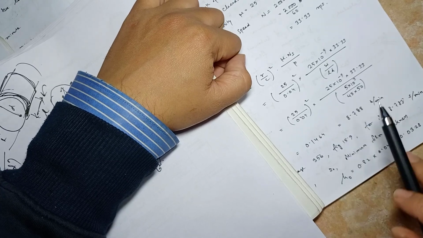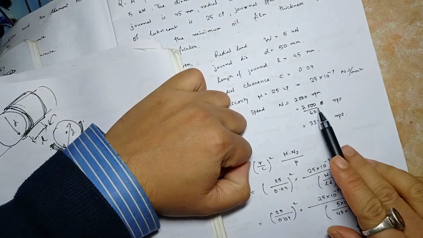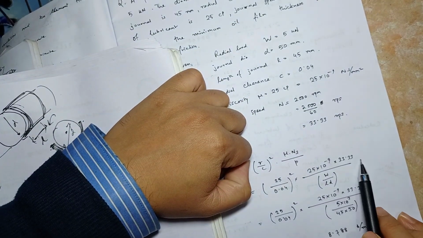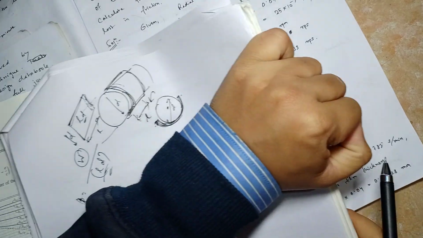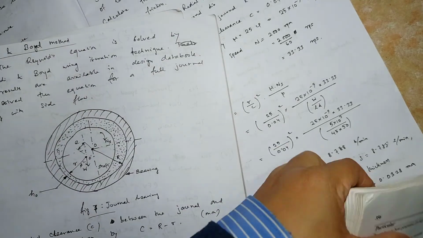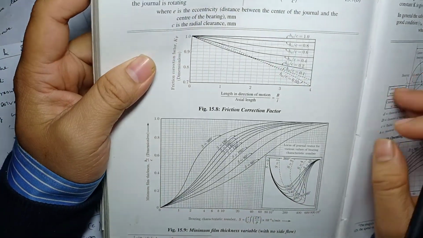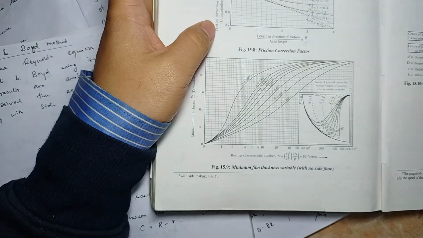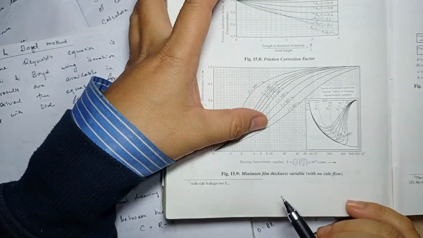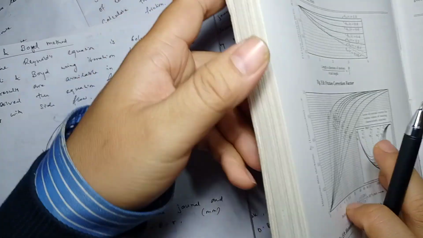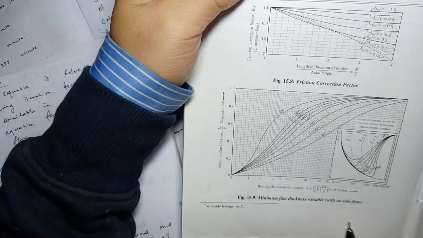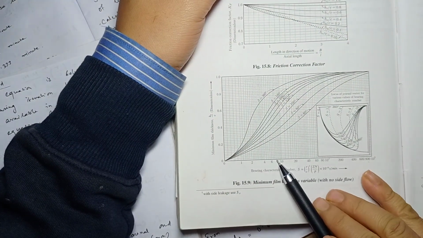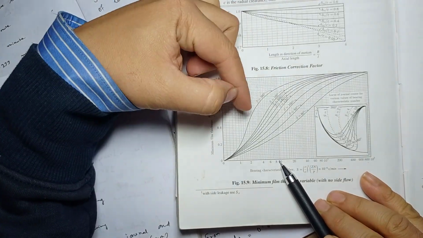So first, you may not do this step here in this case, so 2000 you can put directly, and then we will get this value in seconds per minute. Now that is only required to find out the value for your journal bearing. Now the bearing characteristic number, after your Sommerfeld number, you have got just 8.788, so it will lie somewhere here, and your bearing is a full bearing.